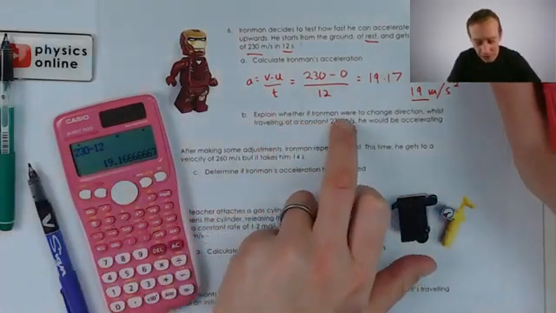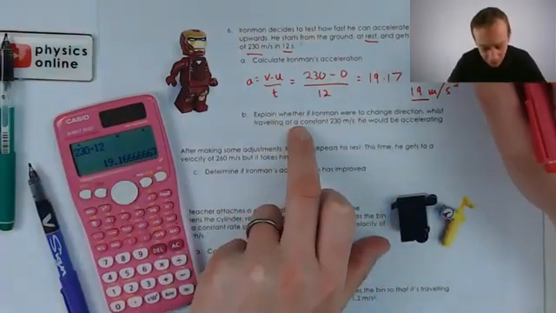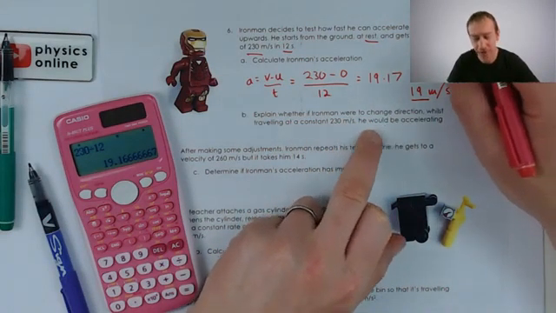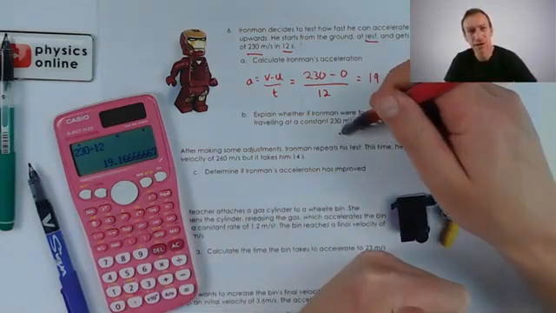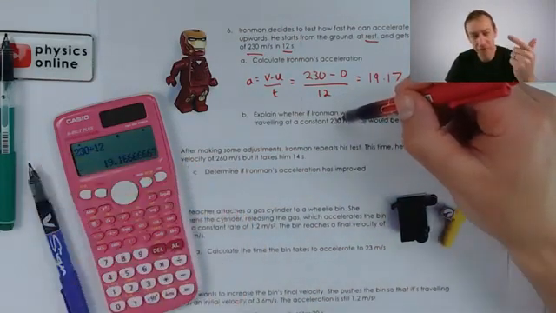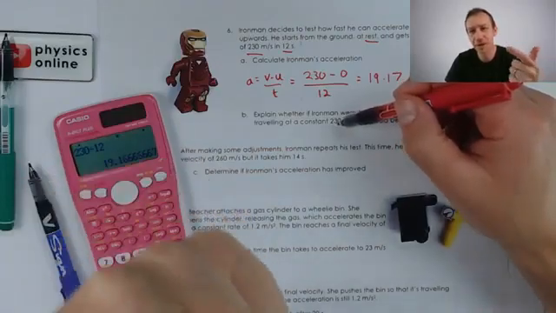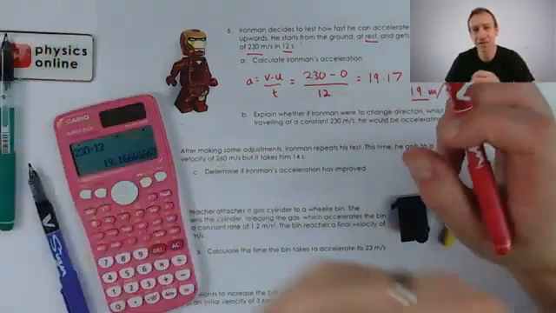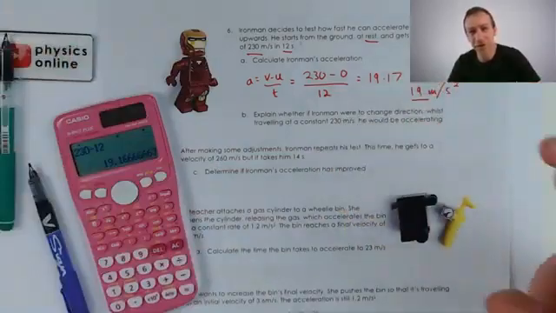Explain whether, if Iron Man were to change direction whilst travelling at a constant 230 meters per second, he'd be accelerating. Here, Iron Man's initial speed was 230, final speed was 230. Have they accelerated? Yes, they have, because they've changed direction.